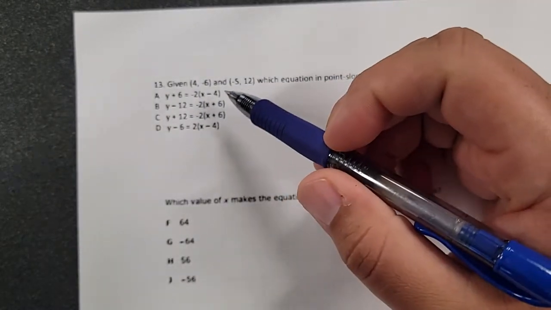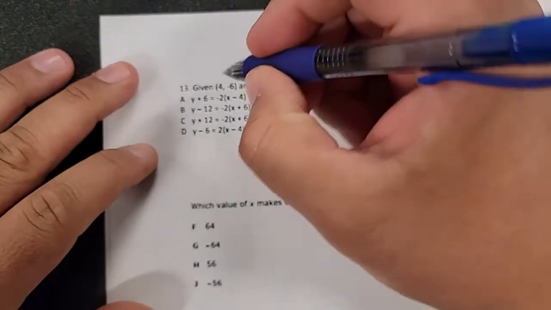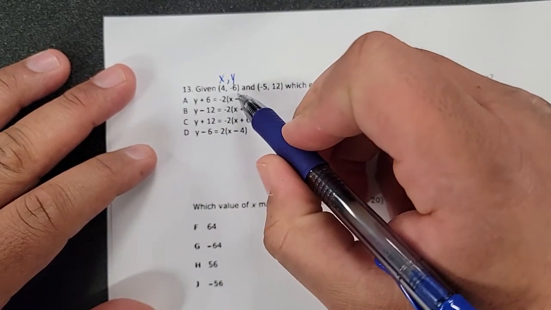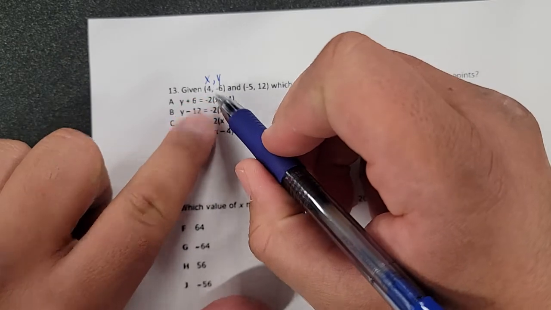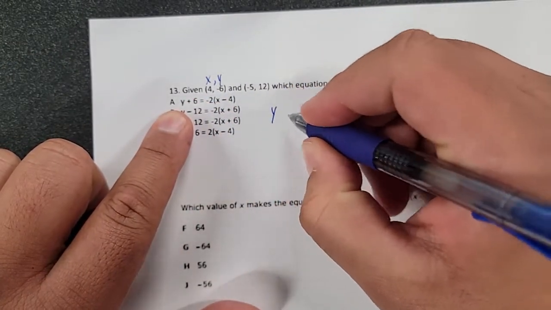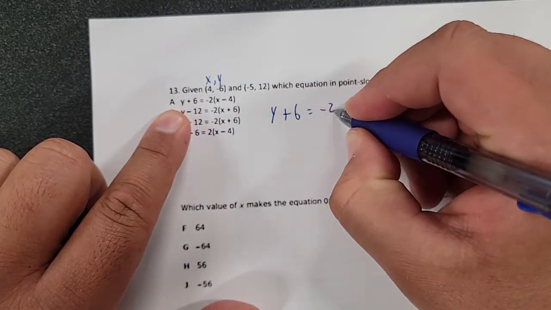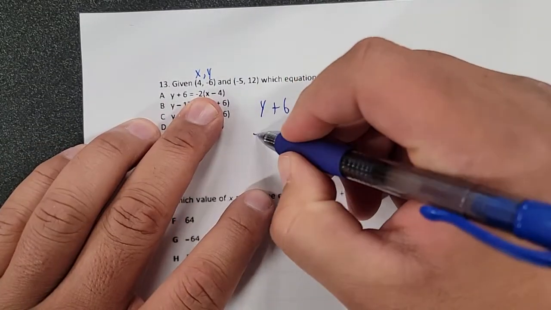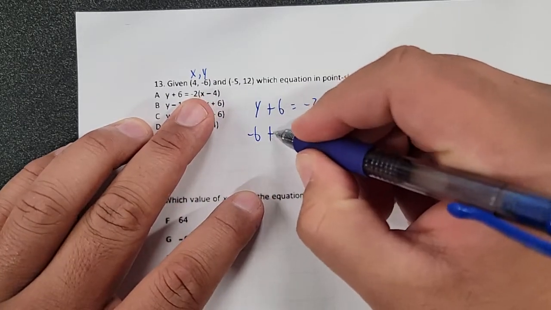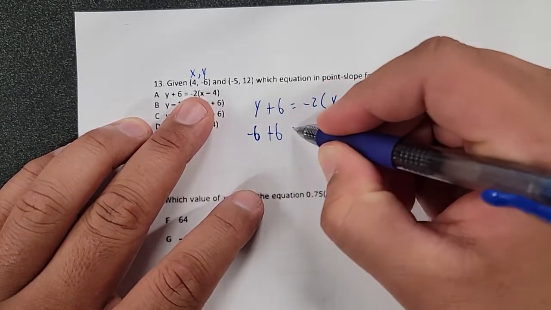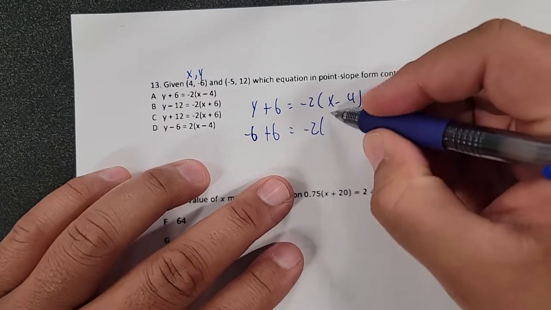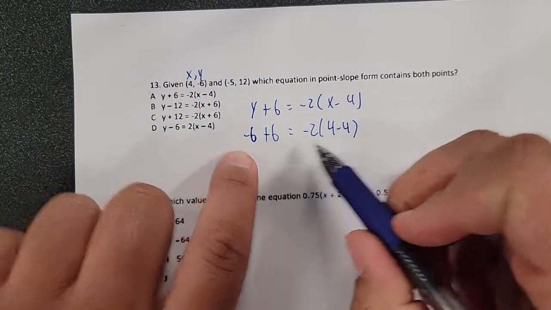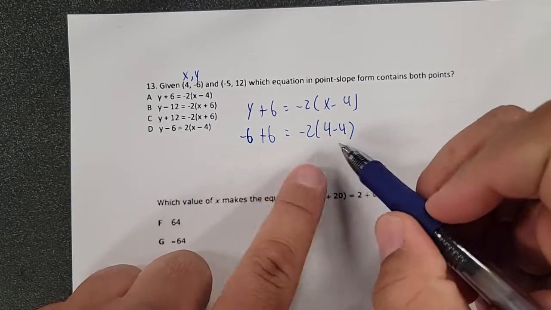So there's a couple different ways to do this. I think one of the faster ways is to actually plug these numbers in, x, y. So you can put in this number. Let's say, for example, on A, you have y plus 6 equals -2, x minus 4. So I'm gonna put the -6 where the y is: -6 plus 6 equals -2, and then this number is gonna be the x number, 4 minus 4. And you can put this side in the calculator and this side in the calculator and see what's true.